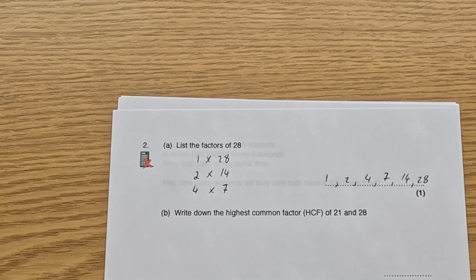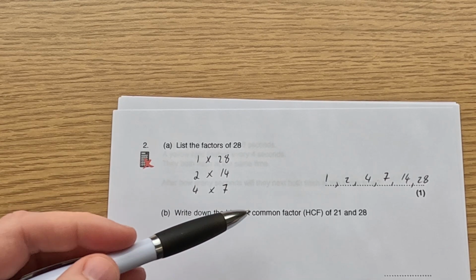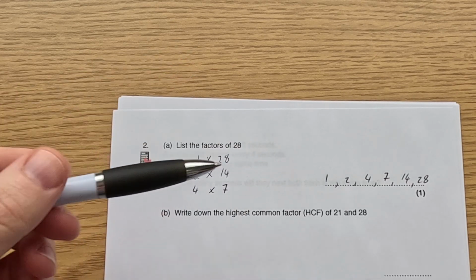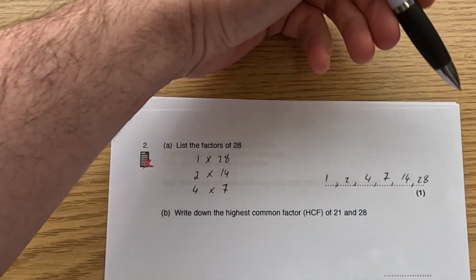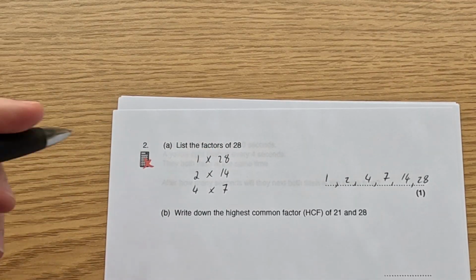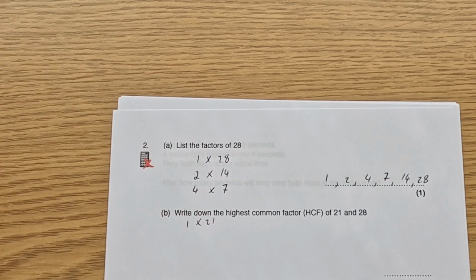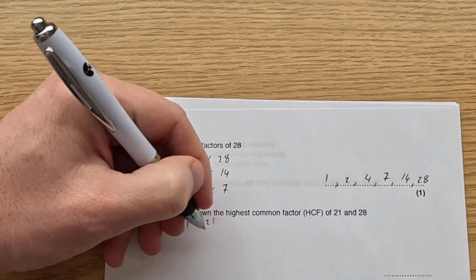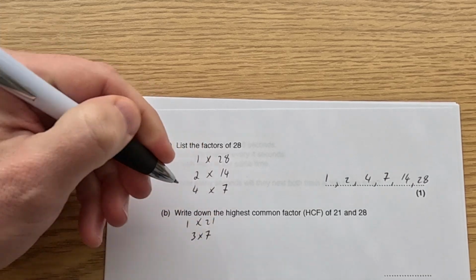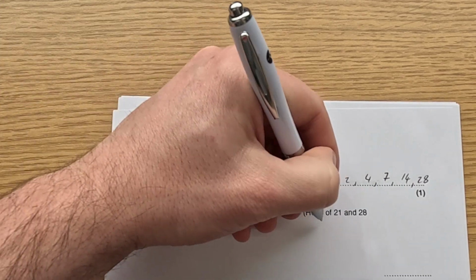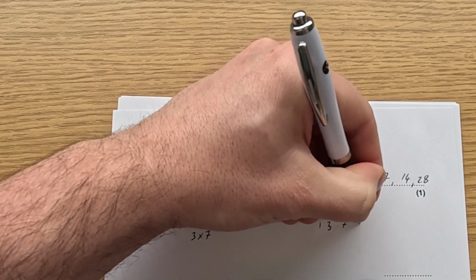Okay, let's look at part B. Part B says write down the highest common factor of 21 and 28. So we've got the factors of 28. Let's write down the factors of 21. So the factors of 21 would be, well, the factor pairs: 1 times 21 is equal to 21, and also 3 times 7 is equal to 21. And they're all the factors. So the factors of 21 are 1, 3, 7, and 21.